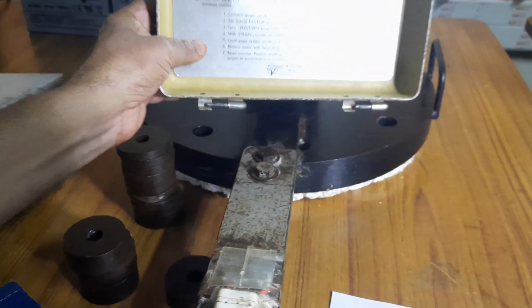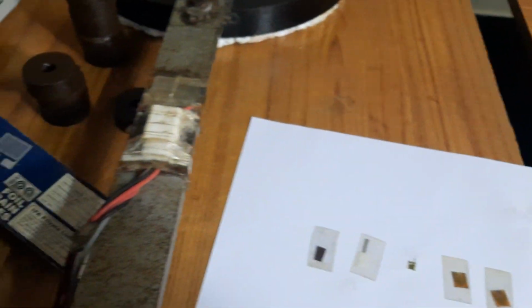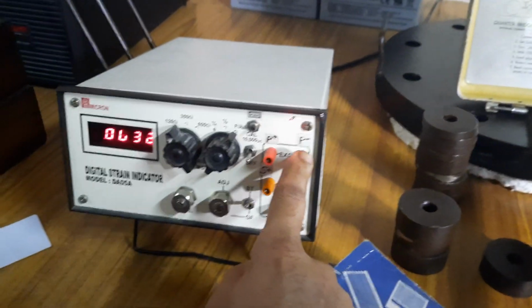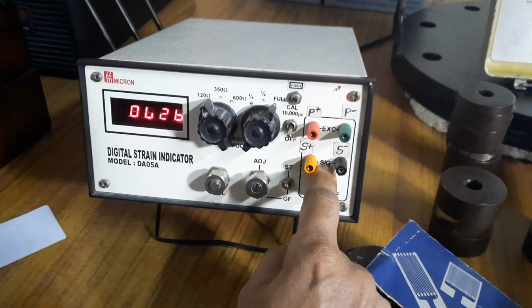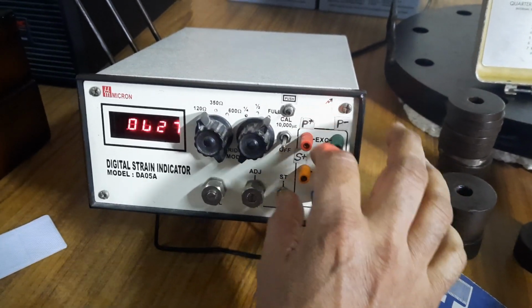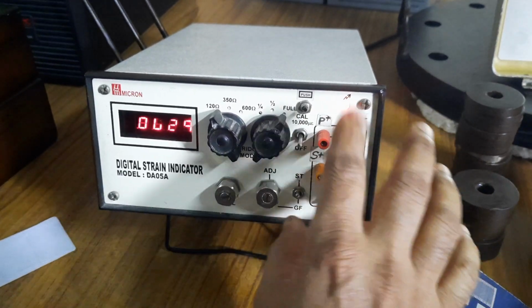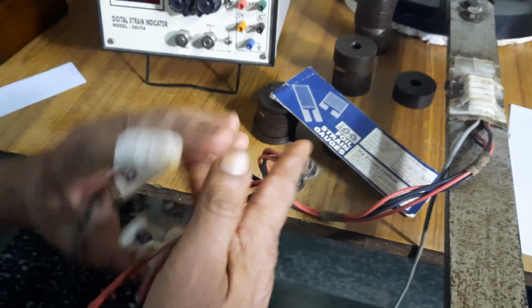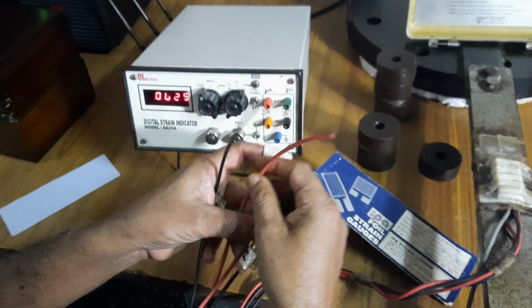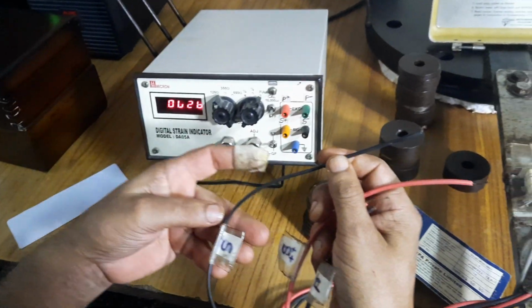Now we can see the connections. Here P plus and P minus are the excitation voltage, and S plus and S minus are the signal output. All this is for full bridge configuration. So here we can see these 4 wires are for full bridge configuration.